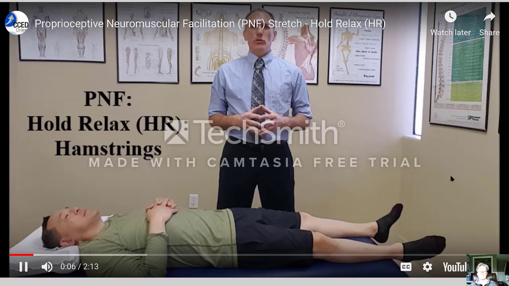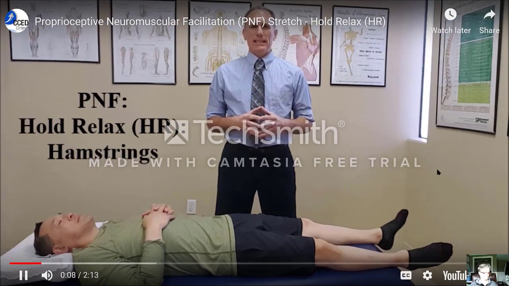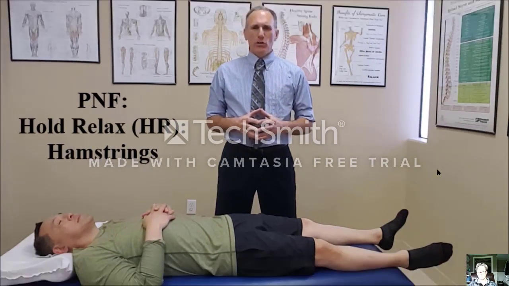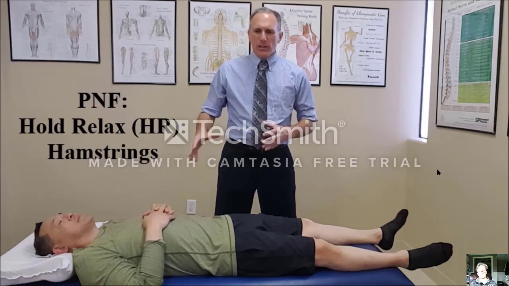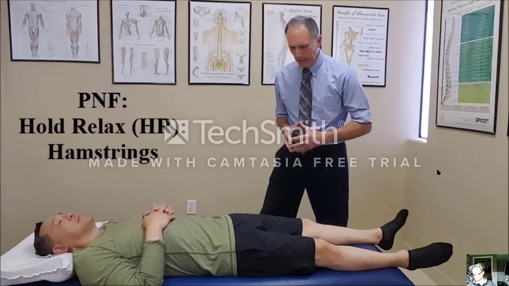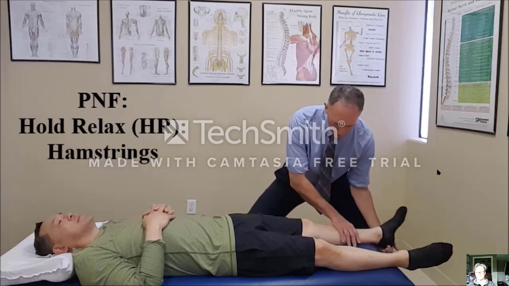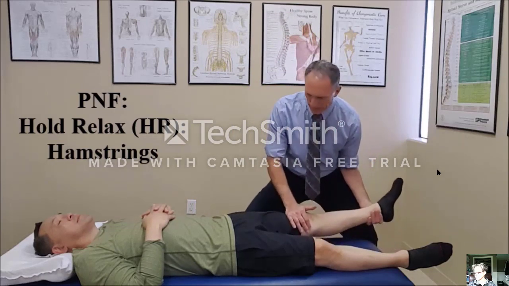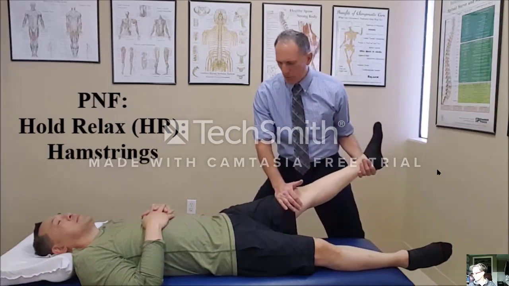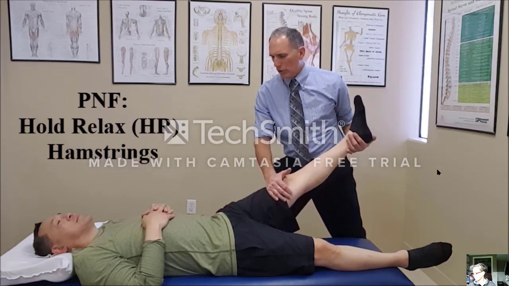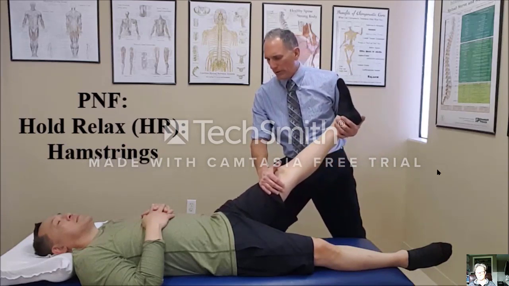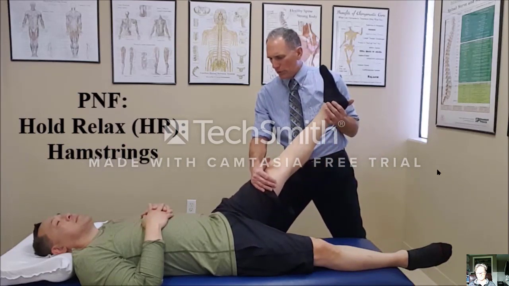One type of PNF stretching is the hold, relax technique. We are going to be stretching the patient's hamstrings. The patient is laying supine. What we're going to do is passively raise the patient's leg into hip flexion, instruct the patient to inform you when they start to feel a mild, comfortable stretch.